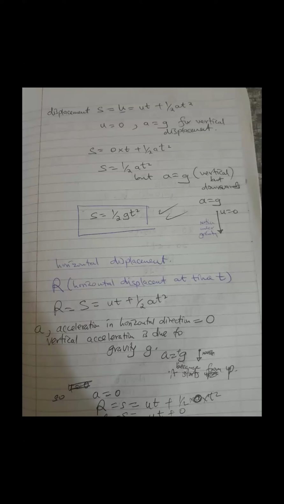Question number 3, question C. The first one was question A, the second one was question B. The third one, C, is a continuation of the same question. They are correlated. Calculate the vertical velocity at the time it strikes the ground.